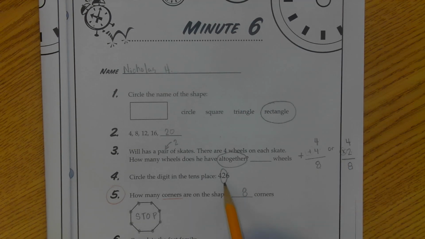The digit in the tens place is the 2. The value of that 2 is 20. How many corners are on the shape? There are 8 corners. A corner is just where 2 line segments or parts of lines meet, and I put a little dot there.